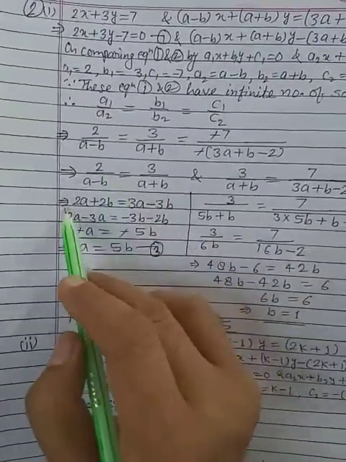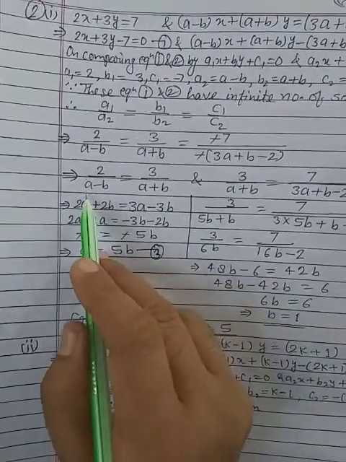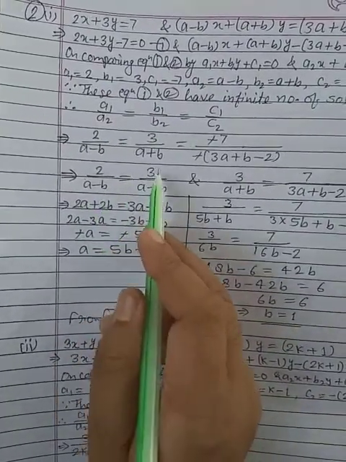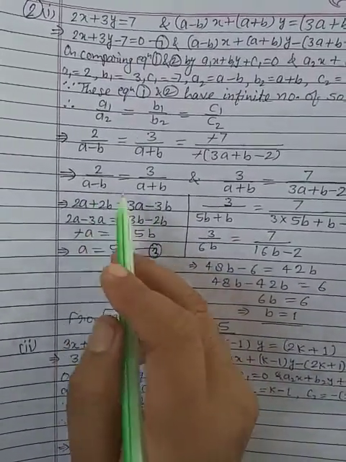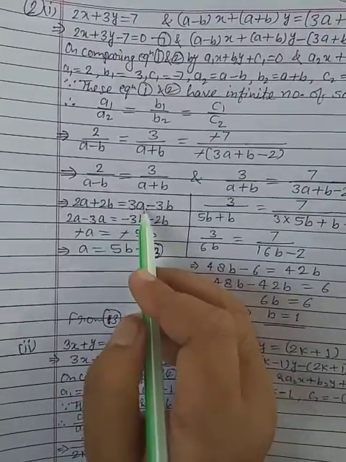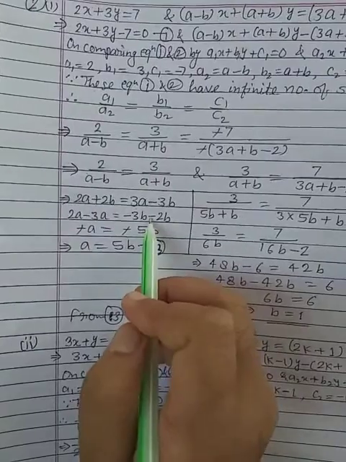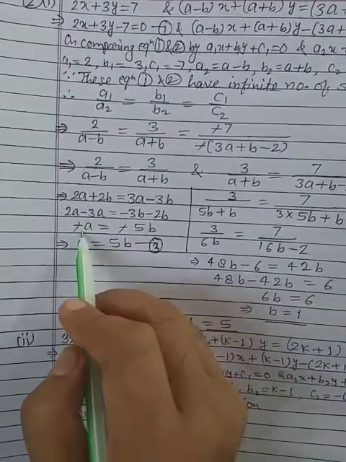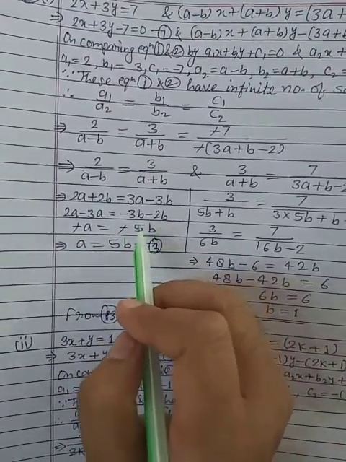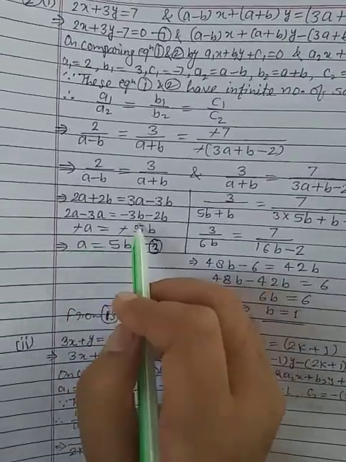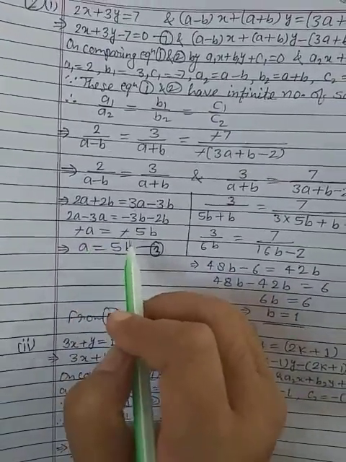2 into a, that is 2a, 2 into b, so it is 2b, 3 into a, that is 3a, 3 into b, that is 3b, with a minus because it is minus b. Now 3a moves to the left side, so it is negative, 2b moves to the right side, then it will again be minus. So 2a minus 3a is minus a, and minus 3b minus 2b is minus 5b. Minus minus are cancelled, so we have a equals 5b.